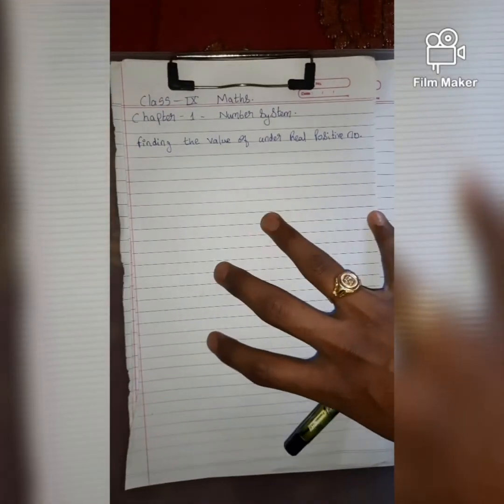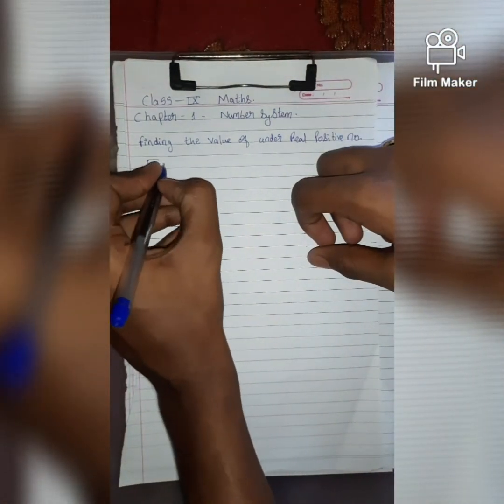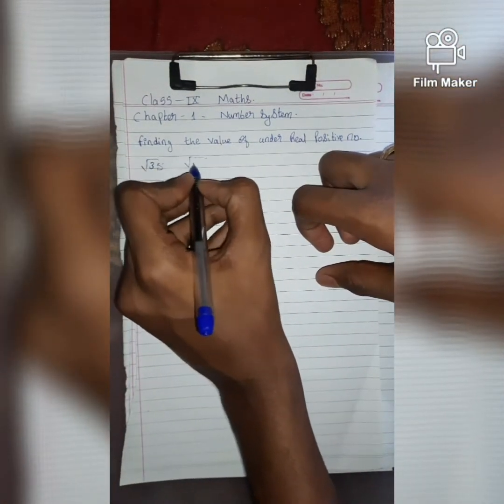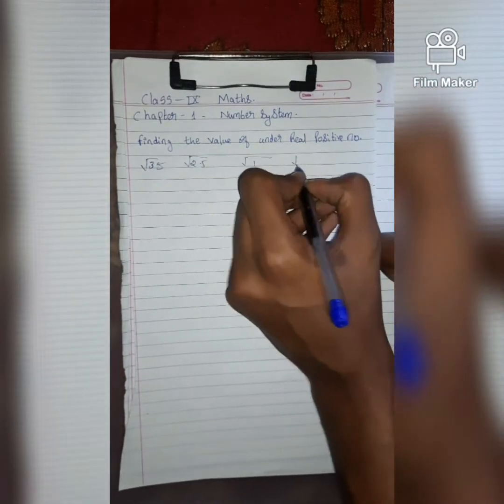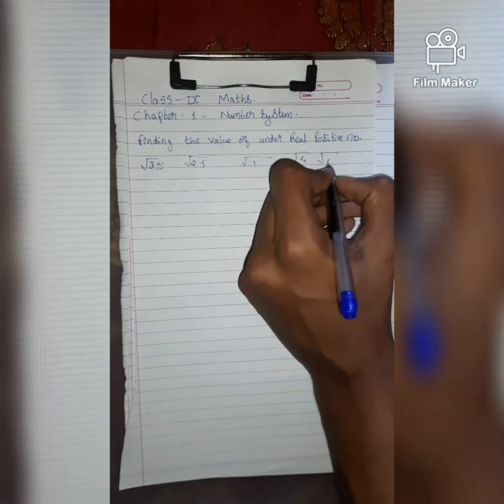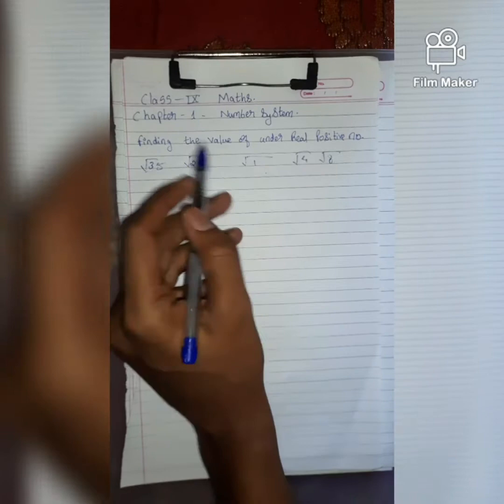Now this is the sixth part. In this part, we are going to find the value of square roots of real and positive numbers, like √3.5, √2.5, √1, √4, √8. So we are going to find the value of these numbers on the number line.